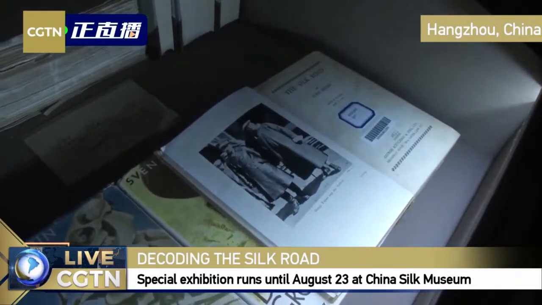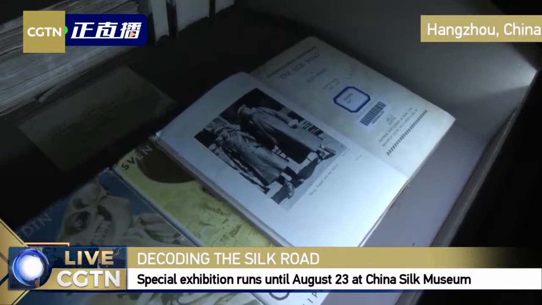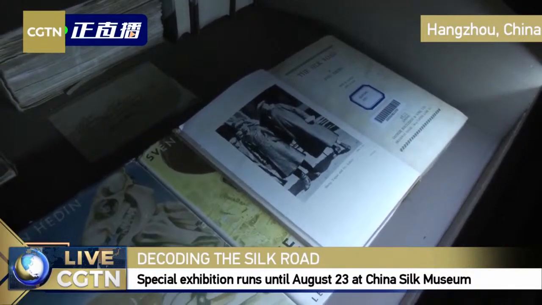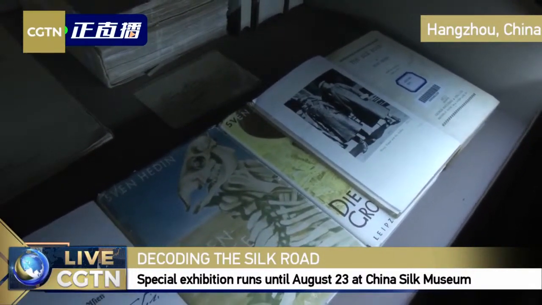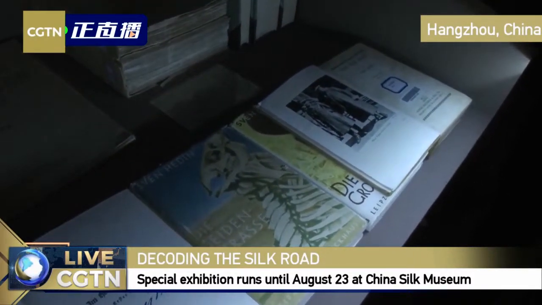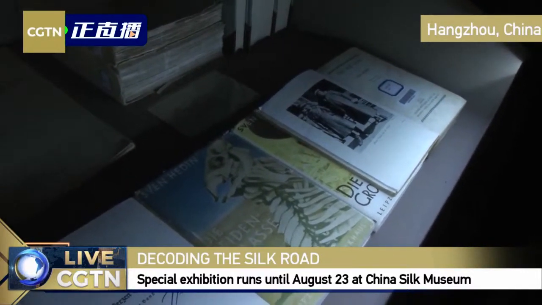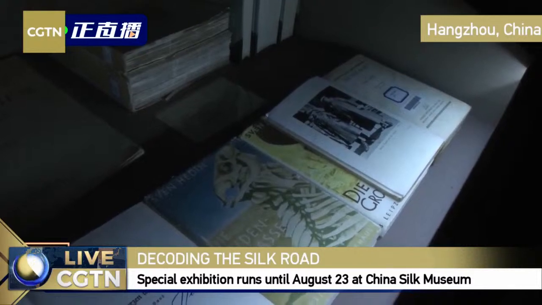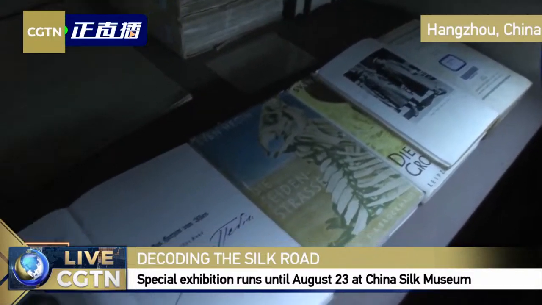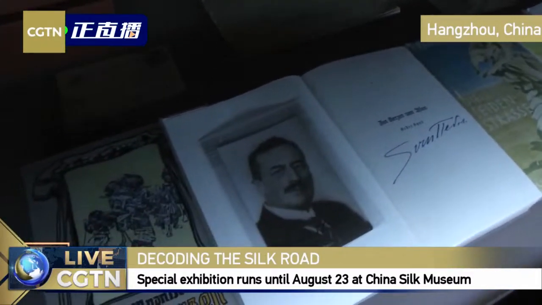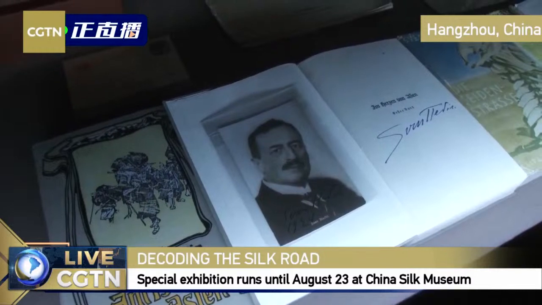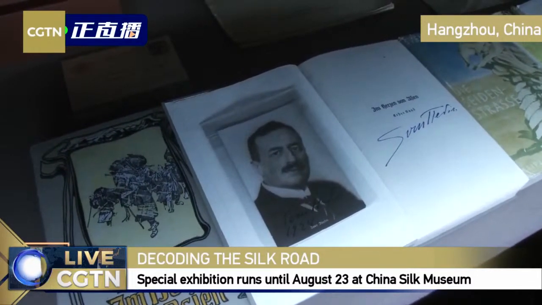This book was actually written by Richthofen's student, and on the other side is the English translation of the book. The first book is more academic, but for this one, he uses common language to describe his story about the expedition. He also used the term the Silk Road in his book.